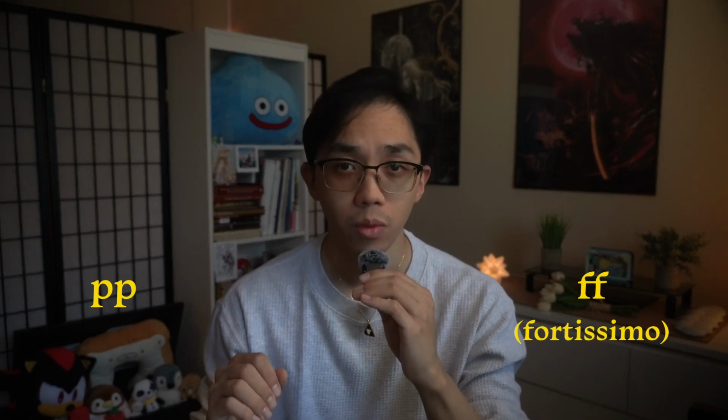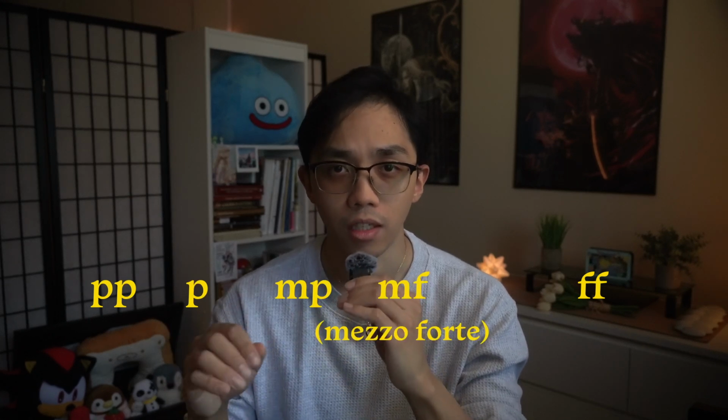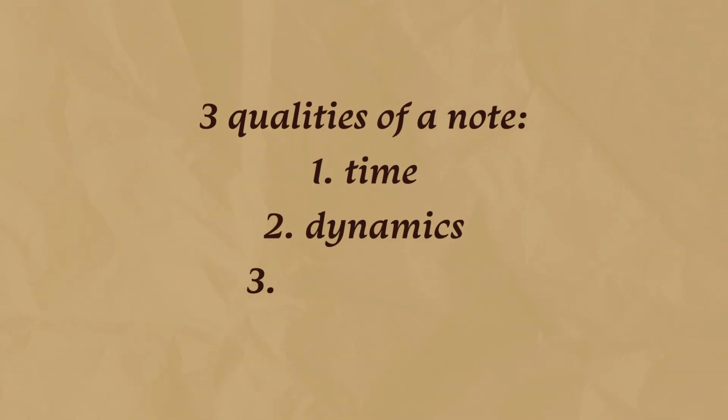Then there's everything in between: piano or soft, mezzo piano, a little soft, mezzo forte, a little loud, and forte, loud. And the third and final quality is how long a note is held relative to the duration of the note. This is called articulation.